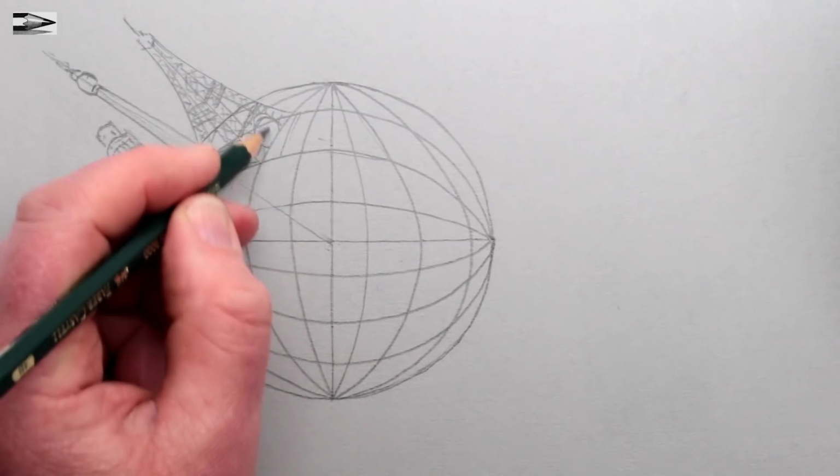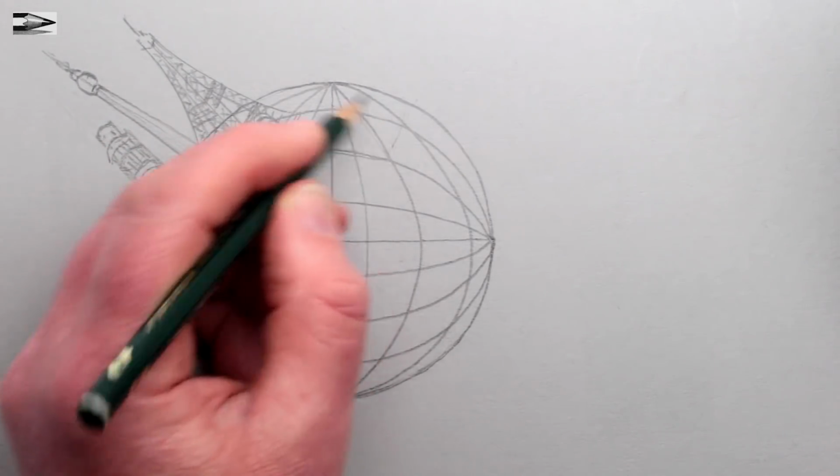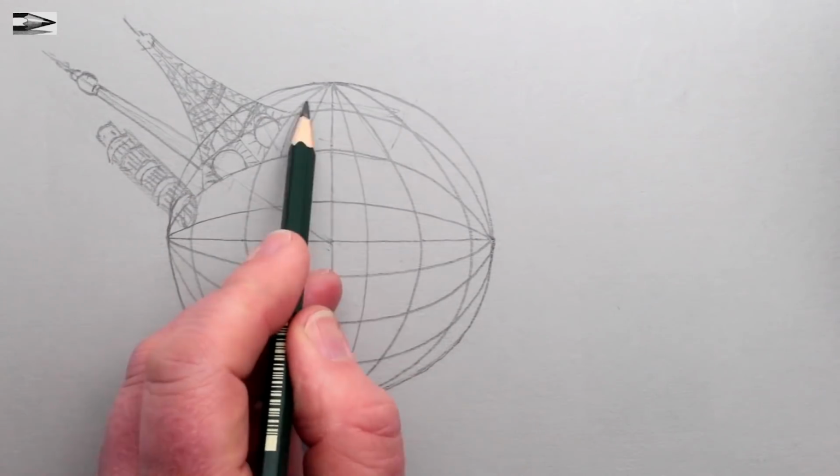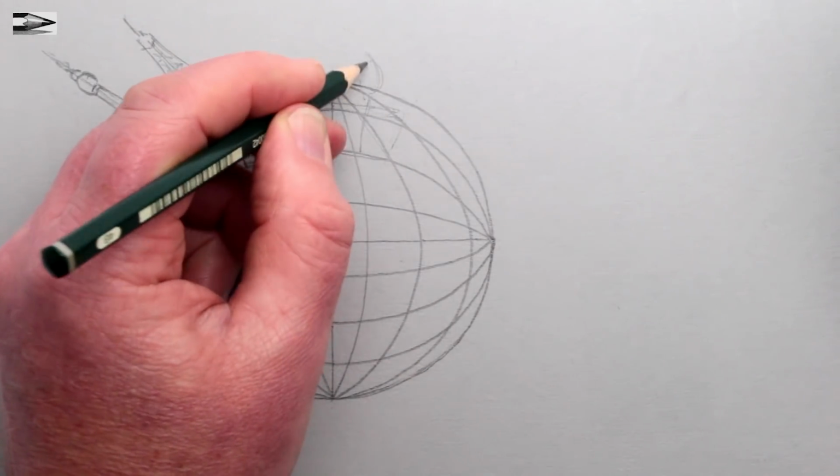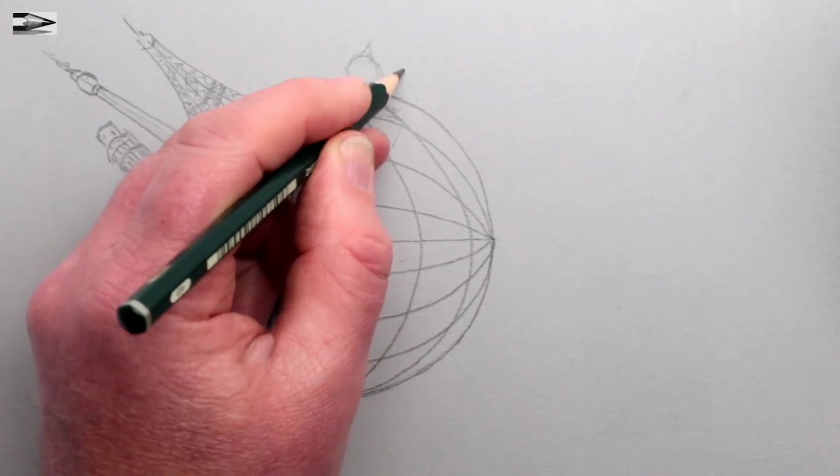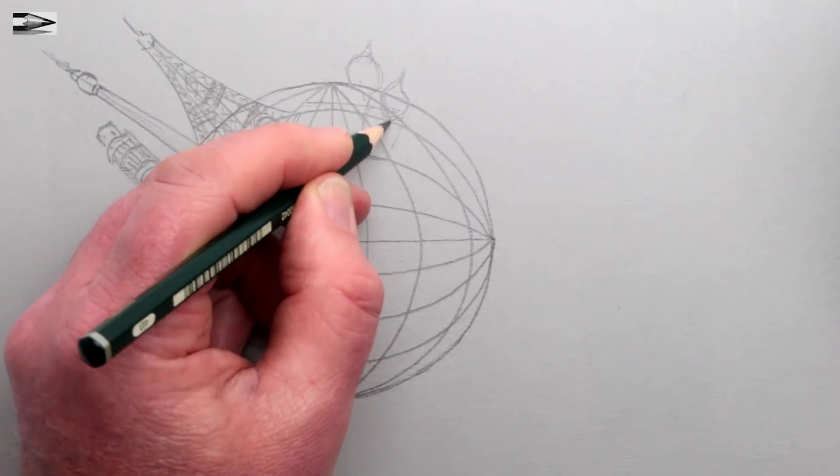Next, in the centre, we can draw a bigger building. Work out which 5-point square you are going to use at the top of the globe, and then draw a series of domes of different heights and sizes.